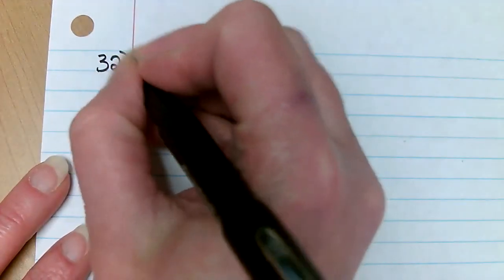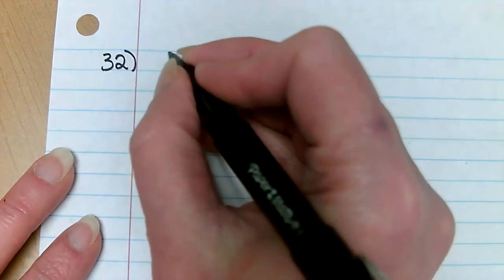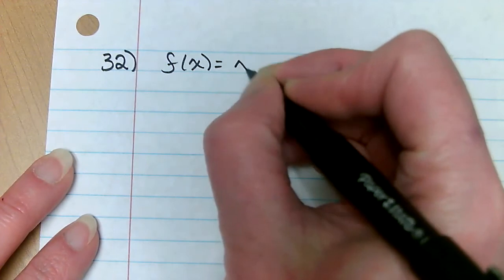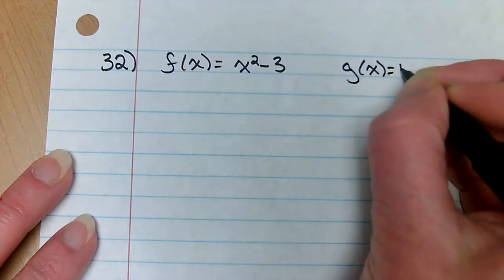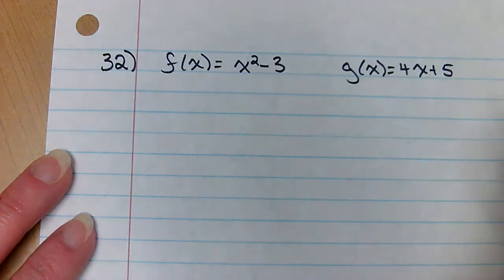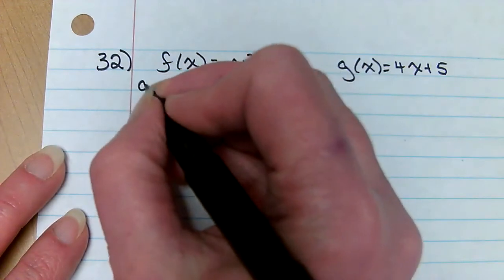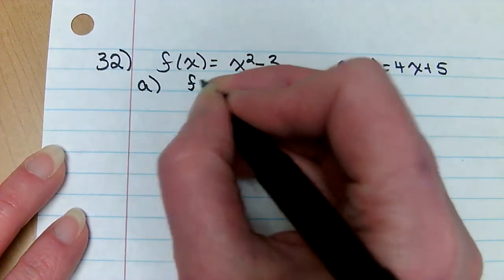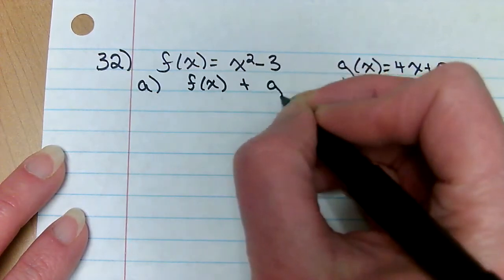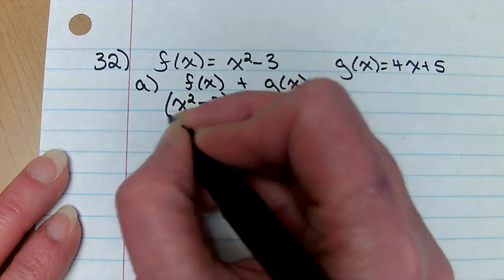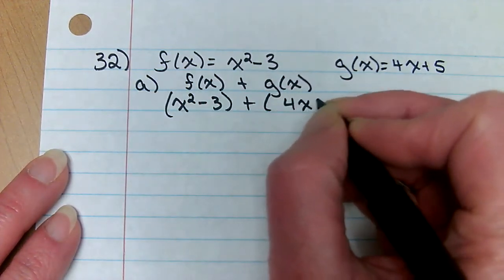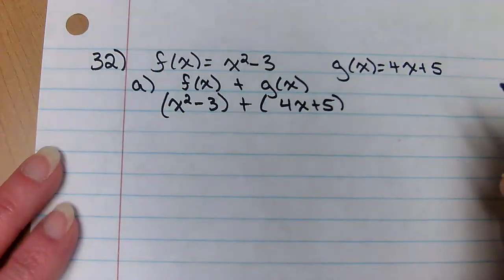Now, the last one in this section is adding, subtracting, multiplying, and dividing. Easy stuff. So on 32, we are given f of x equals x squared minus 3, and g of x equals 4x plus 5. On part A, we're taking f of x plus g of x. So you're literally taking f of x plus g of x. You're just going to combine like terms.